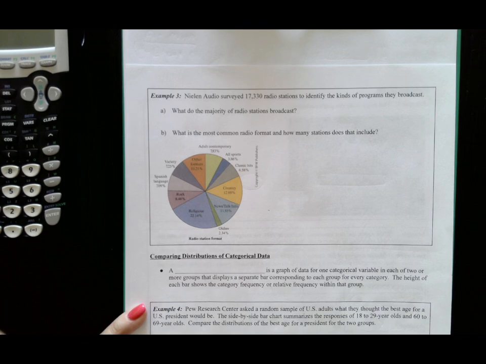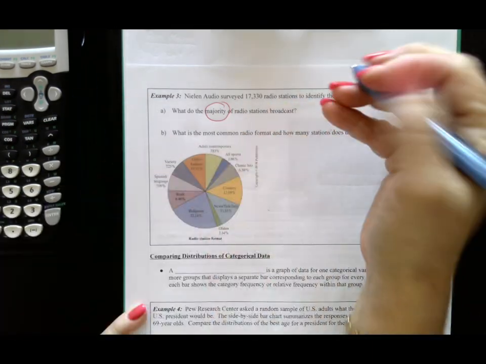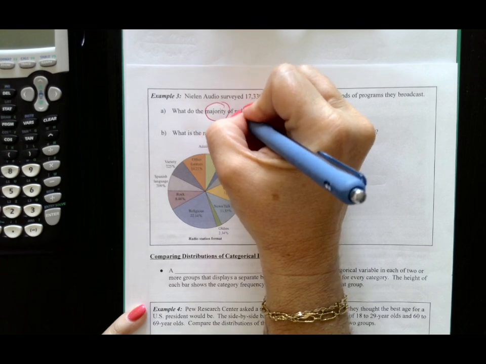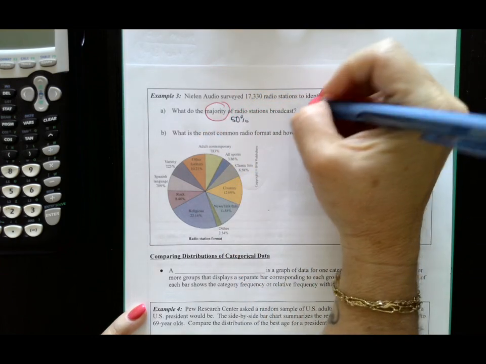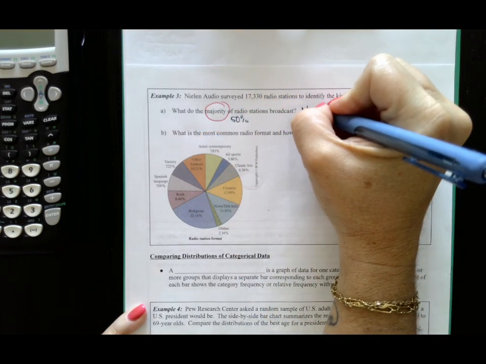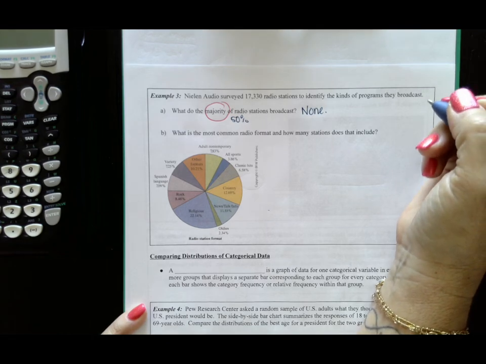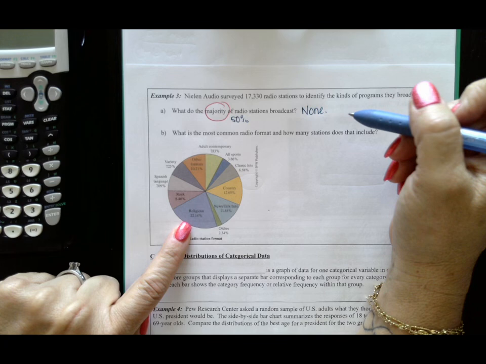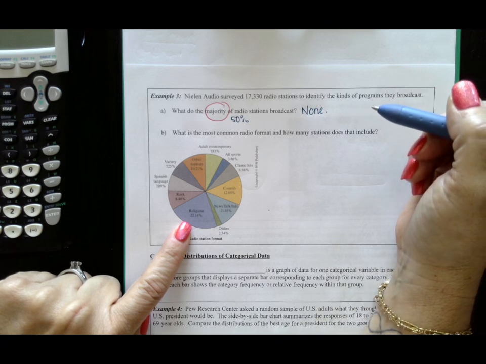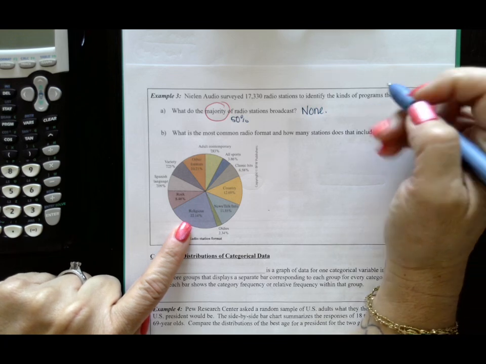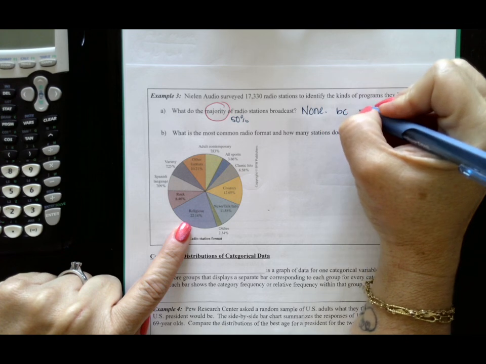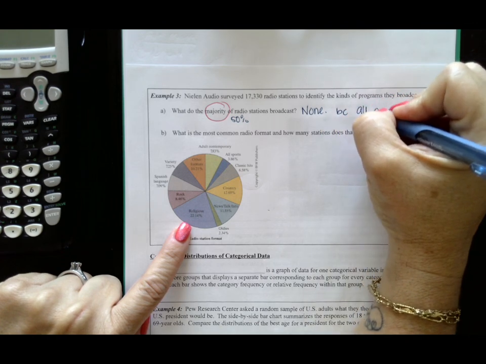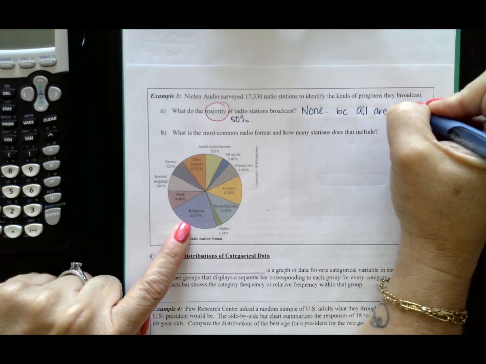This is a trick question. Majority. Majority, remember, is greater than 50%. So if we look at this chart, we're going to say none. So the reason why this gets tricky is because most people are going to say religious music because it's the biggest piece of the pie, but that's not true. So it's none because all are below 50%.